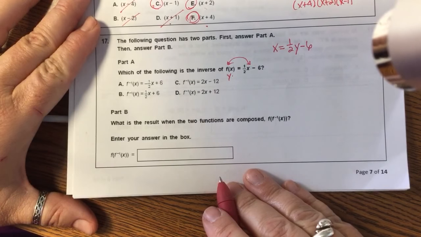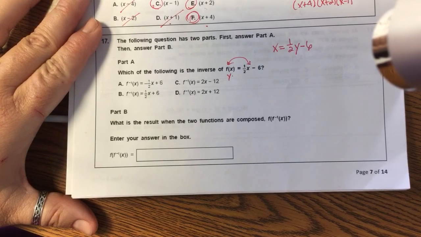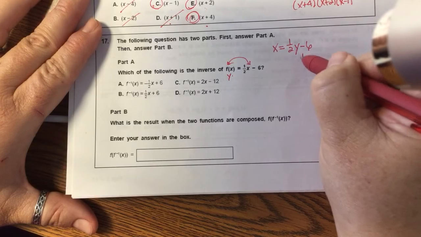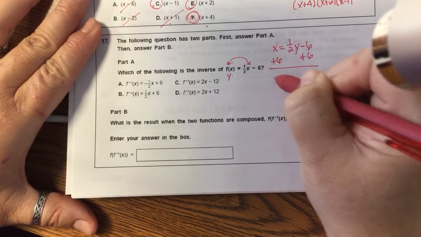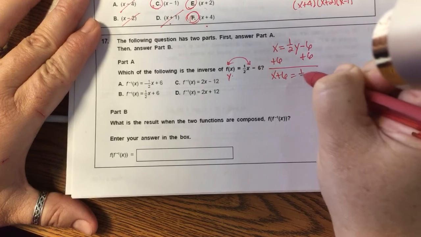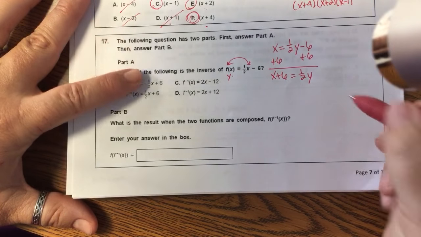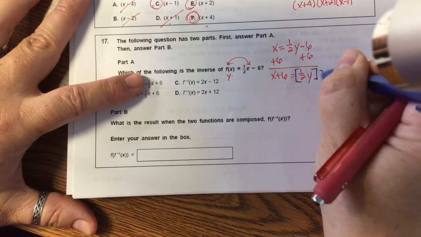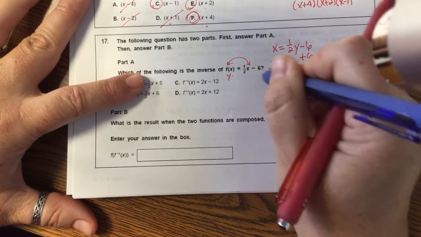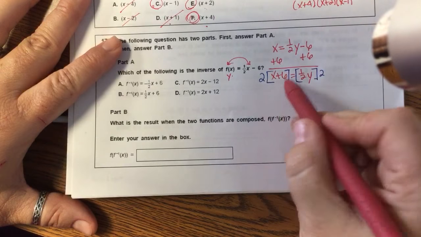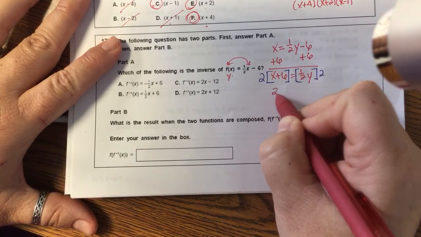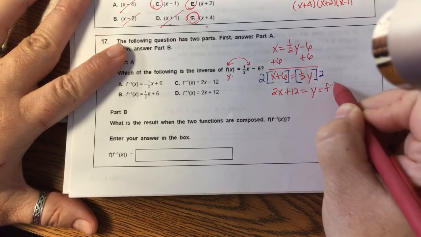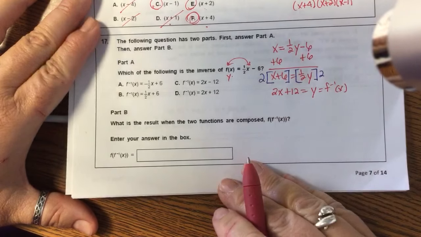Now we have to solve for y. So the first thing I need to do is move the 6, so add 6. Okay, x plus 6 equals 1/2 y. How do I get rid of that 1/2? Multiply by 2 would be the easiest. What is 2 times x? 2x. 2 times 6, 12. So that equals y, which is also the inverse. So which one does that match?